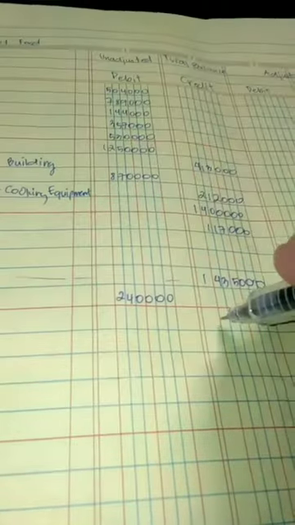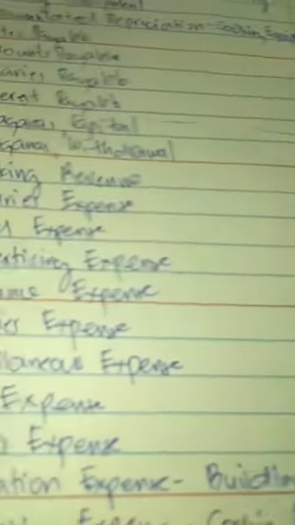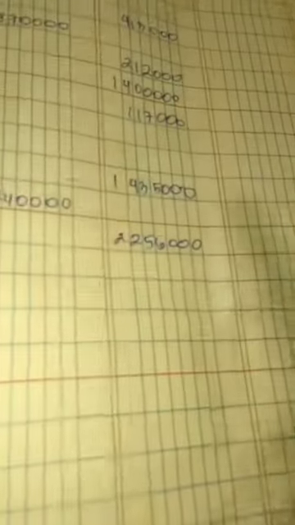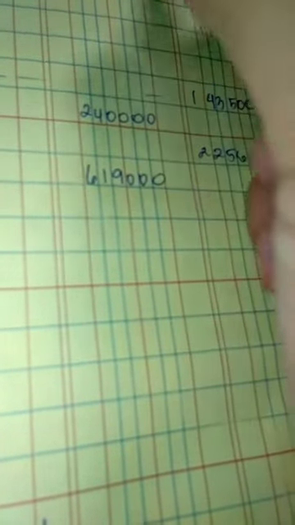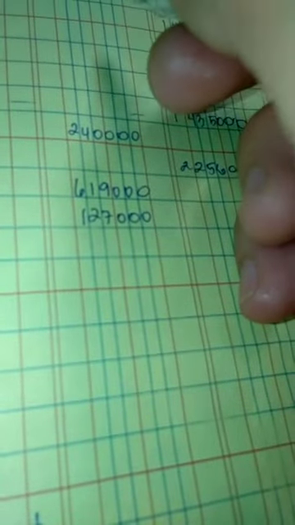Next, you will proceed to the withdrawal in the amount of 240,000. And then for the cooking revenue, which is 2,256,000. And then now, you will now proceed to your expenses pala. So, you will start with salaries expense. So, salaries expense on the debit side. So, 619,000. 127,000 for the travel expense.